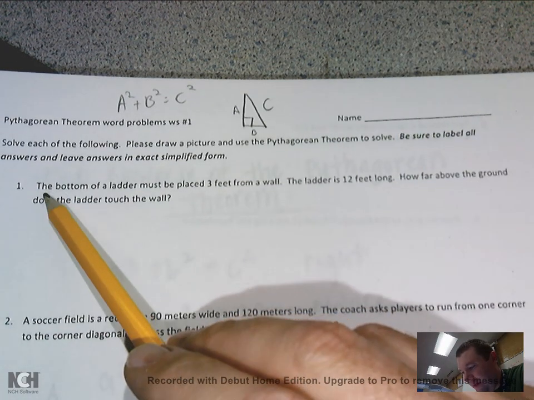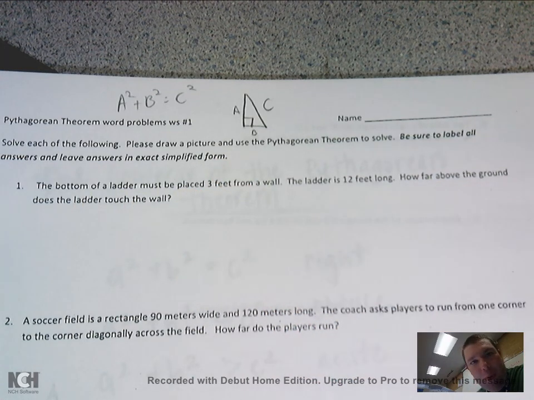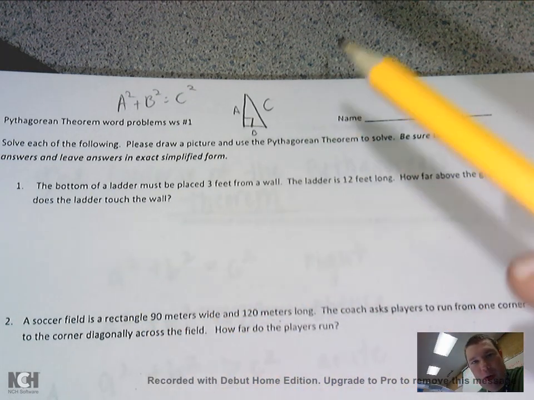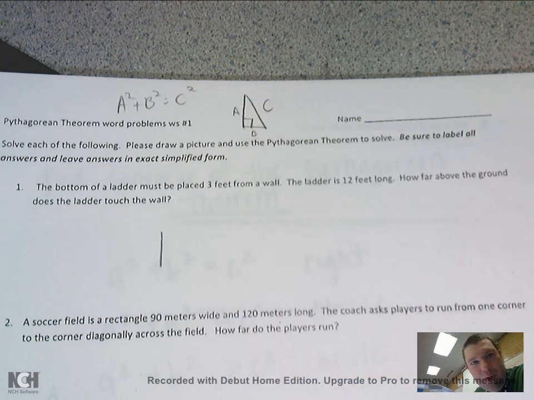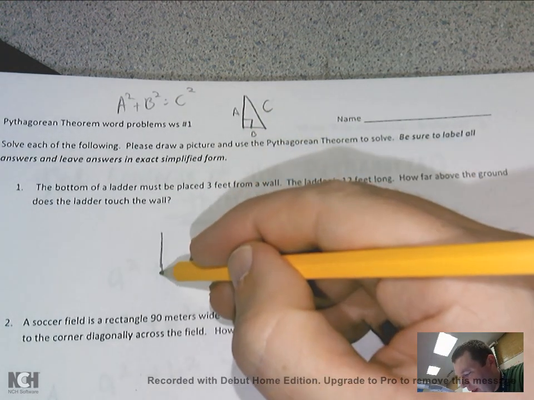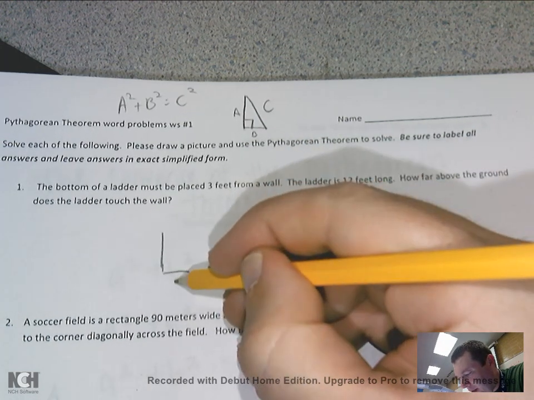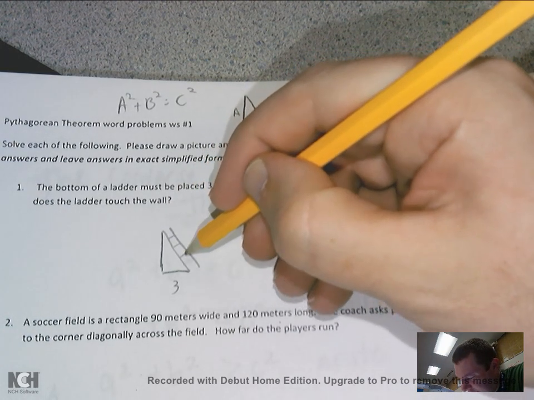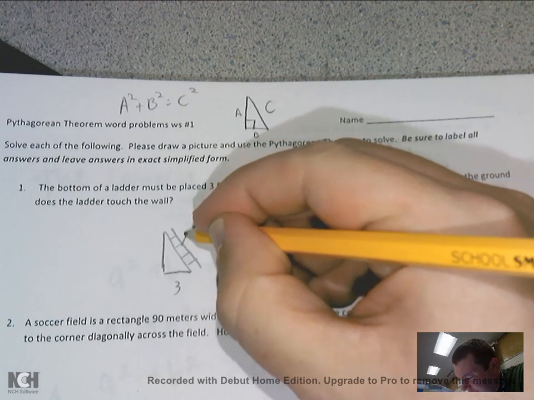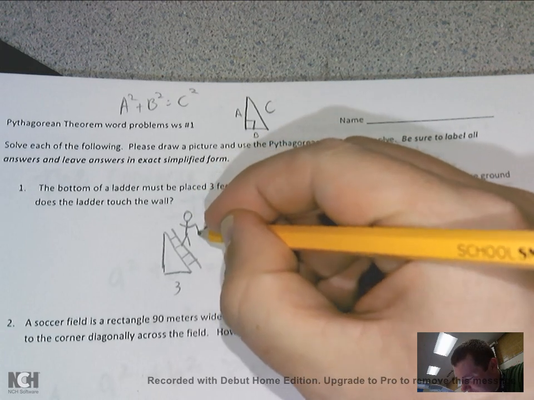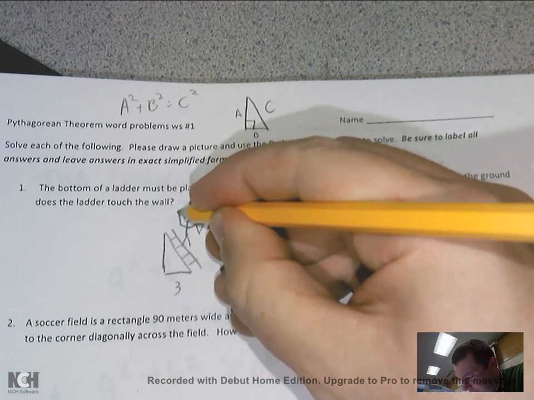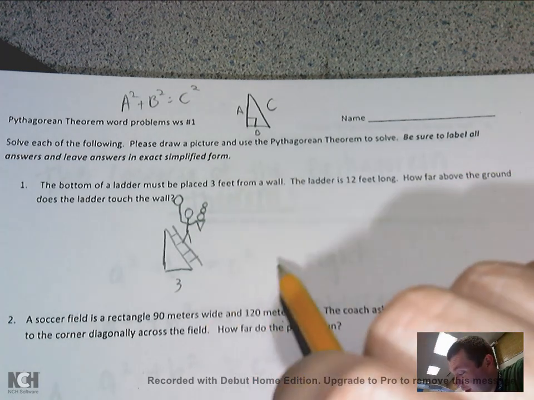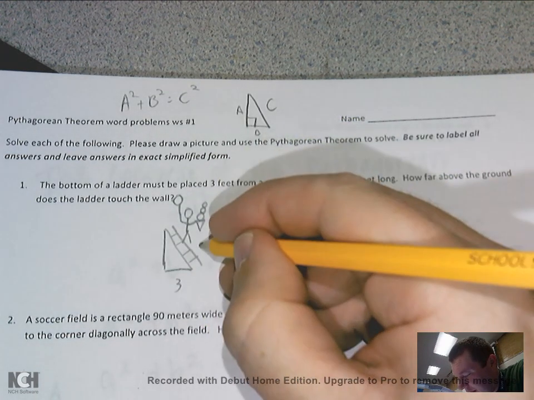So, first one, the bottom of a ladder must be placed 3 feet from a wall. The ladder is 12 feet long. How far above the ground does the ladder touch the wall? So, here's my wall right here, and I'm quite the artist, so there's my wall. And the ladder needs to be placed 3 feet from the wall, right? And here's my gorgeous ladder. There's Mr. Anderson on the ladder. He, of course, has an ice cream cone on the ladder with a balloon as well. Got to make my drawing believable. And the ladder is 12 feet long, so this length is 12 feet.